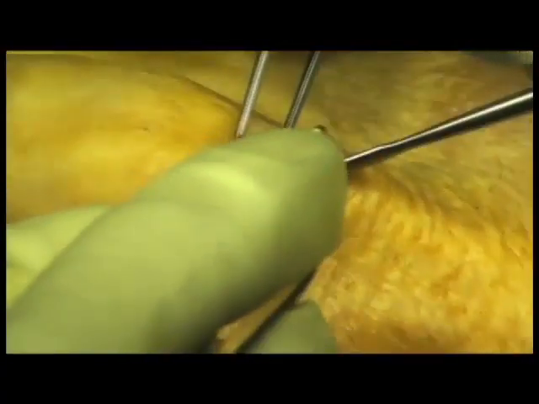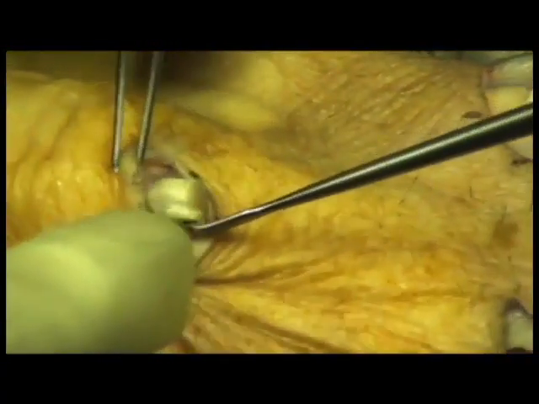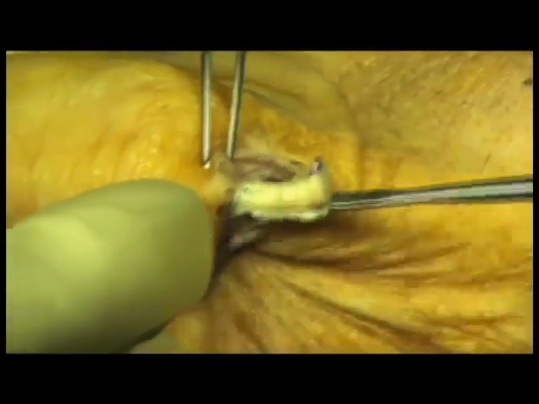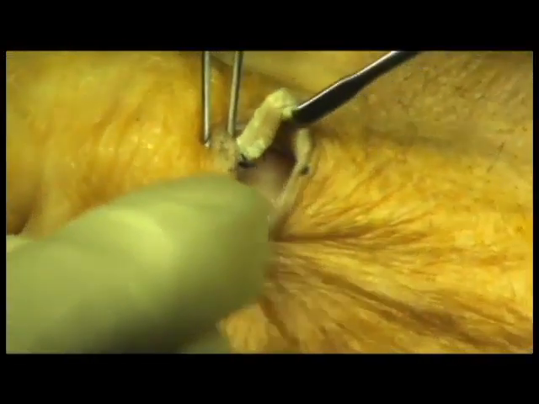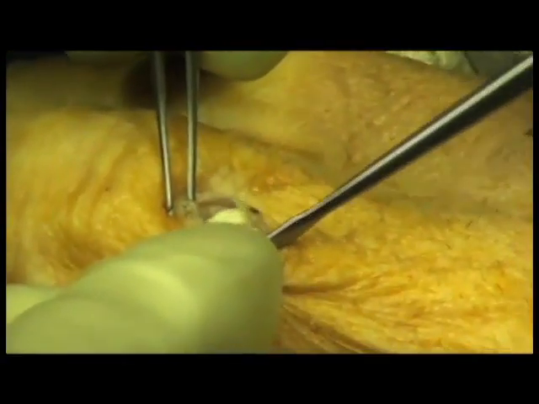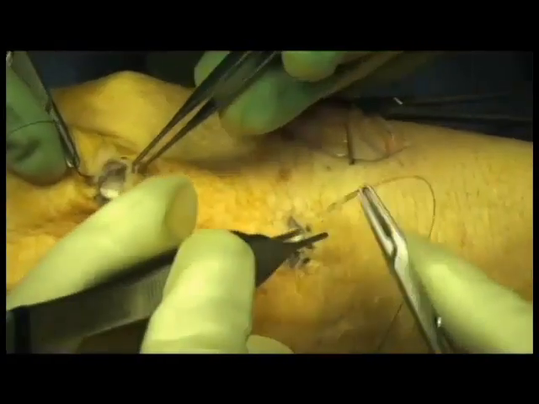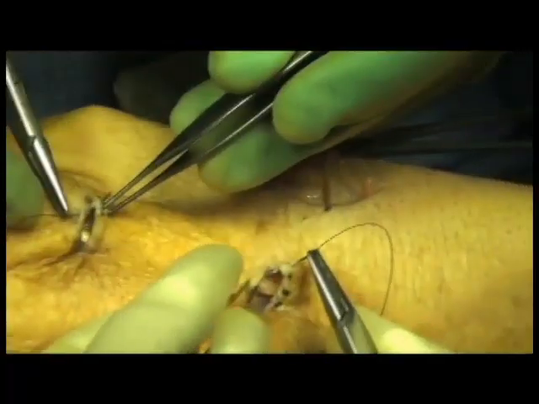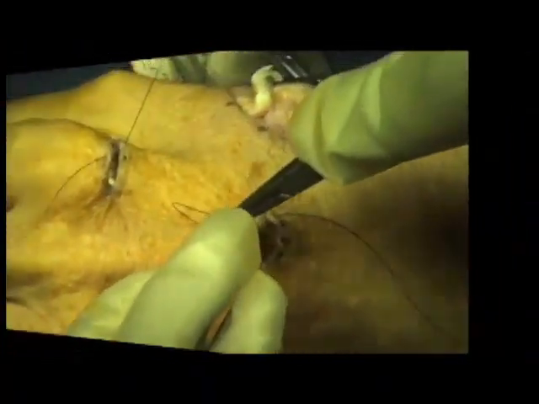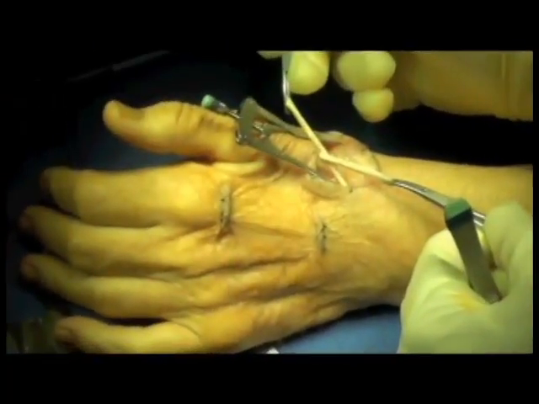Prior to suturing the tendon transfer, the distal stump of the EIP tendon is sutured to the remaining EDC tendon to the index finger to prevent any lag of the index finger. The 2 transverse incisions are also closed prior to the final tensioning of the tendon transfer.